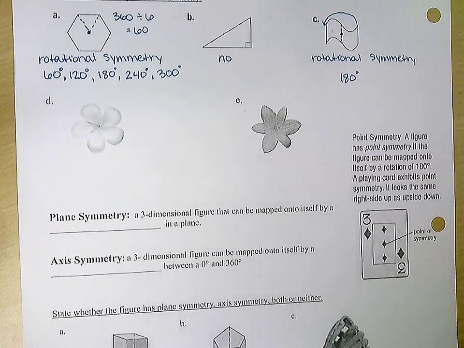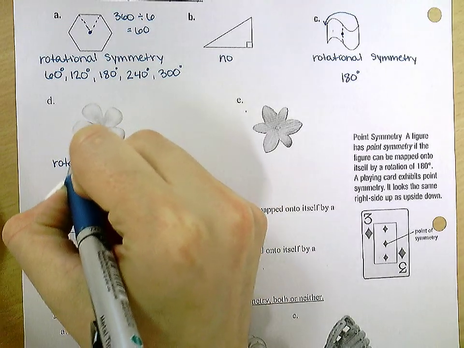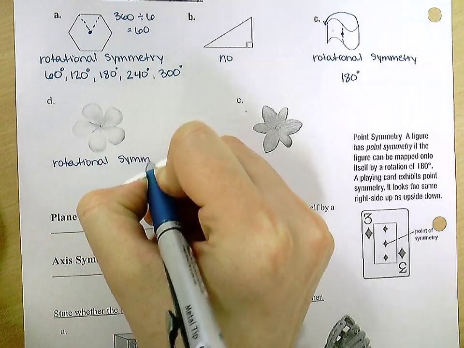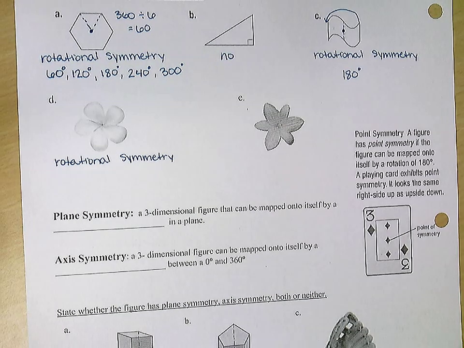All right, we're going to go over D and E. So, letter D, you do have rotational symmetry. Quiet now, please. So letter D has rotational symmetry. Yeah, but that one petal is not the same. Okay, they're all supposed to be the same.